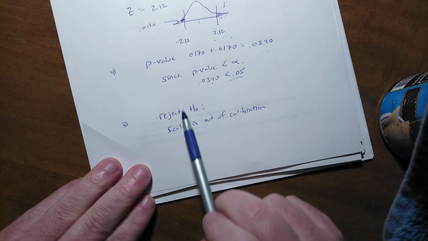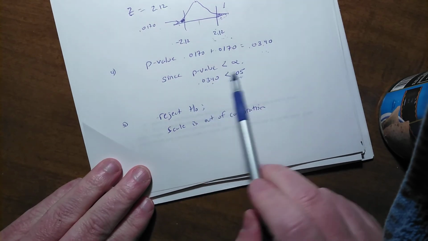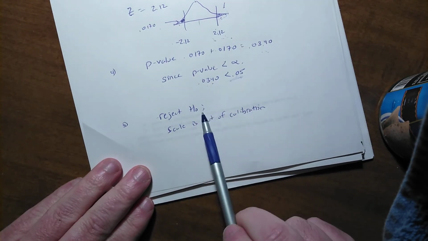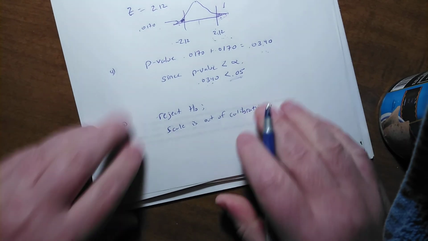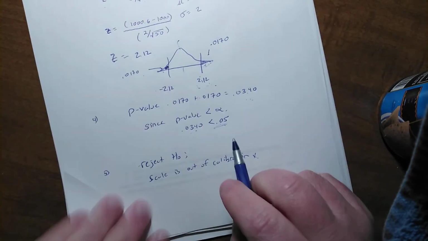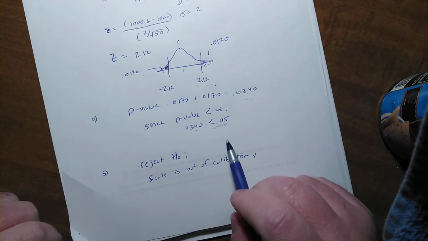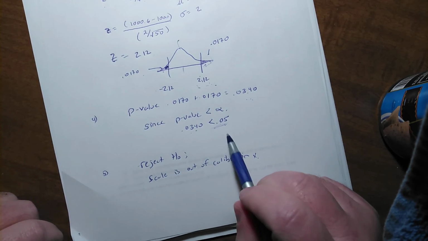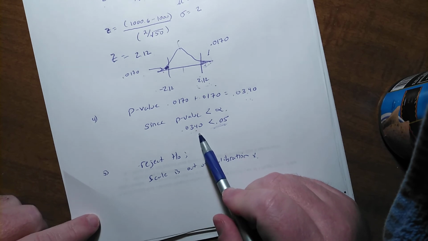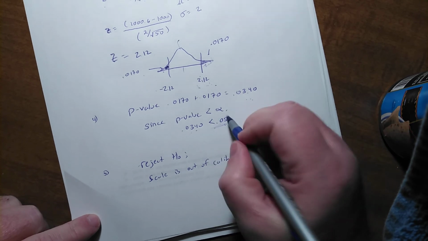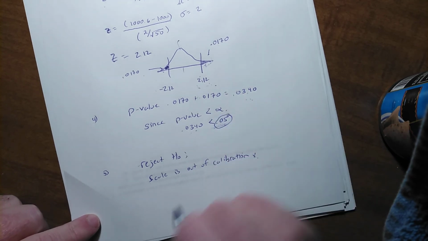Oops, we're already out of frame. Since it's a smaller number than 0.05, we're going to say reject the null hypothesis and say the scale is out of calibration. Okay? Now, here's why I want you to declare your alpha at the beginning of the process rather than at the end. Say you were in a hurry and you did not want to recalibrate the scale, and you left it up to somebody to pick their alpha.